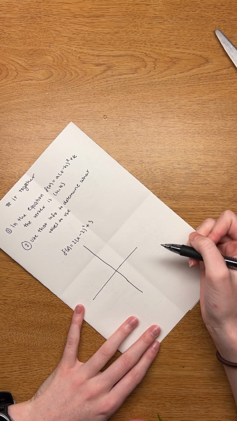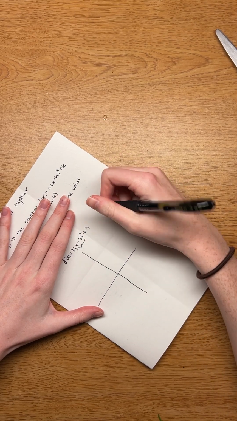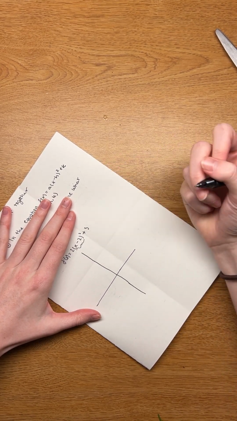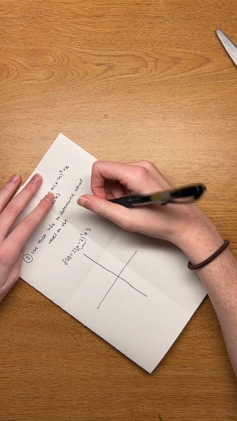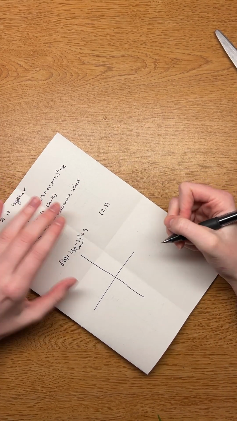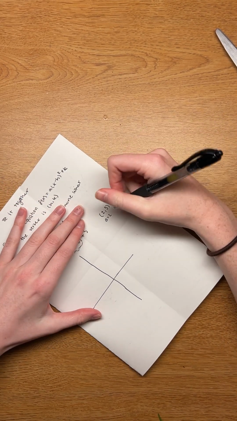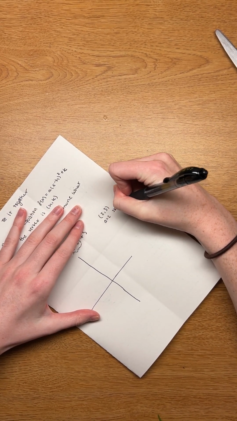Okay, so how I would start doing this is I would set the inside equal to 0. Well, first of all, I know that the vertex is 2, 3 for my vertex equation, and a is equal to 2. So this graph I know is going to be skinny or vertically dilated.